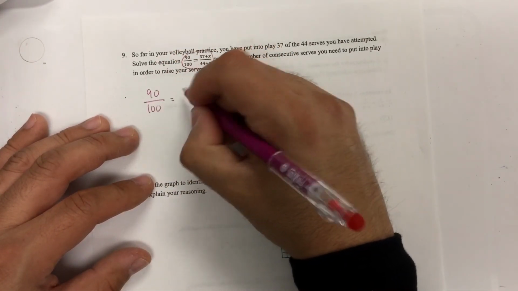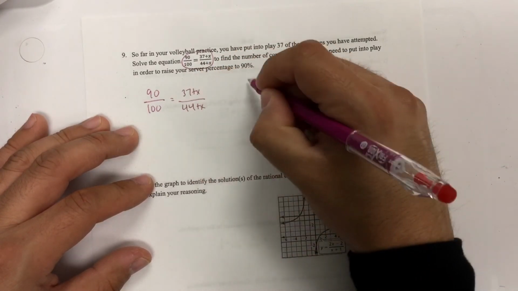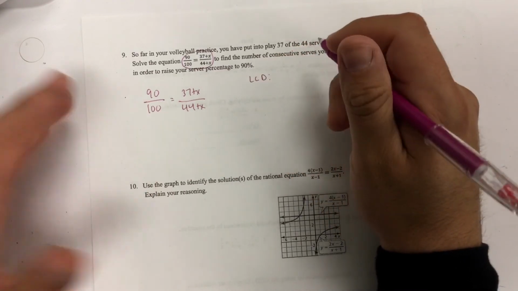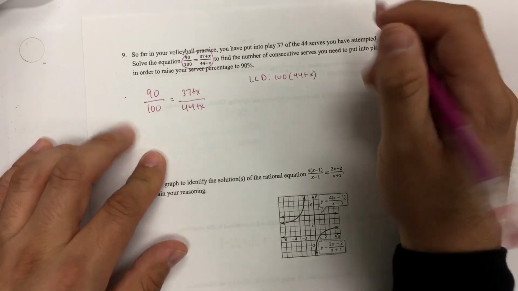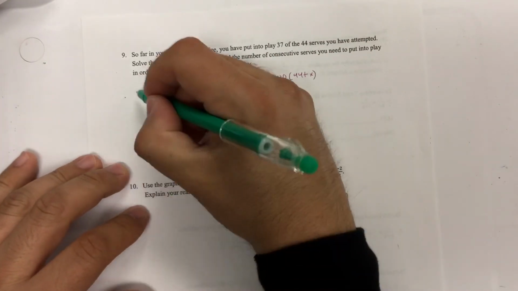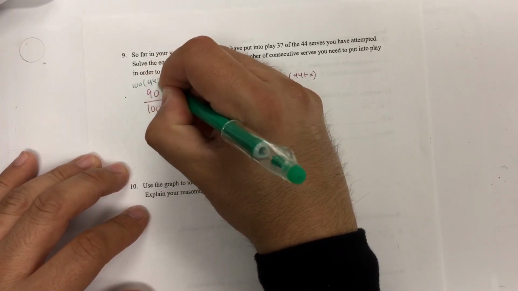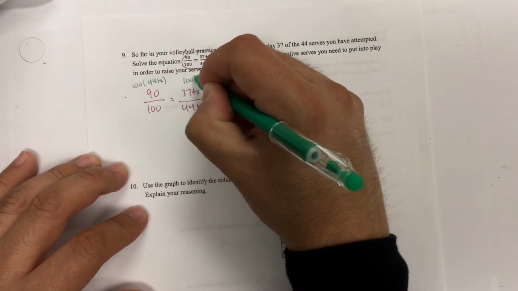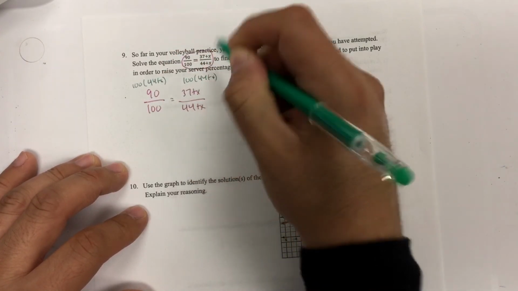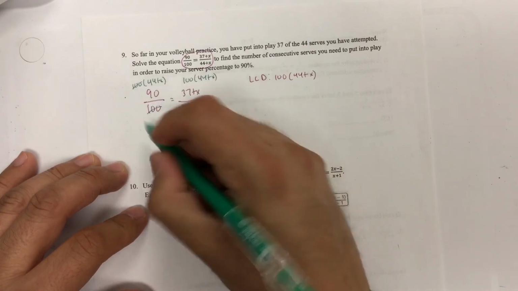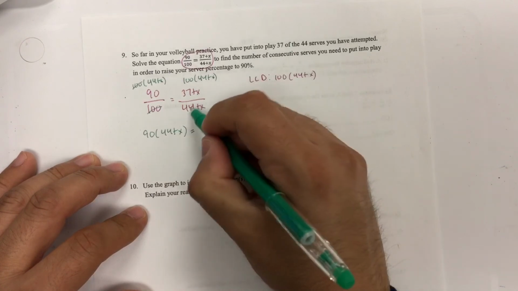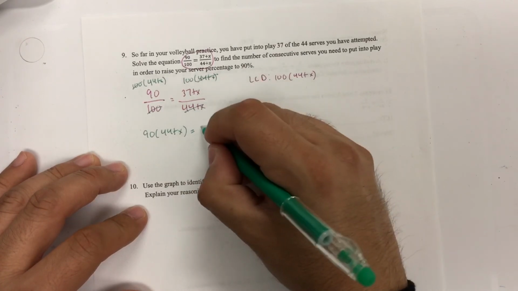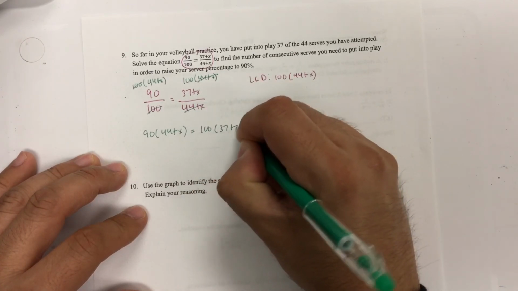We can figure out the LCD if you want. Well, actually, let me just do that. Keep it consistent. So for my LCD, what's in common is nothing. What they don't have in common is 100 times 44 plus x. So I can put that above each one. So for the first one, we can cross out the hundreds, and we're left with 90 times 44 plus x equals, the second one we cross out 44 plus x, and we have 100 times 37 plus x.